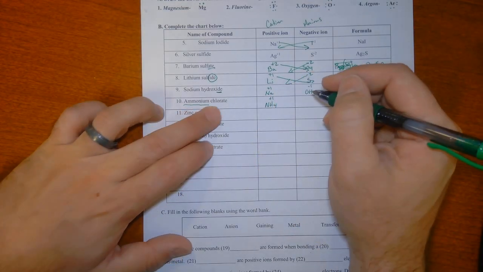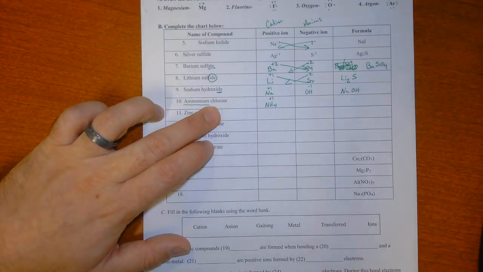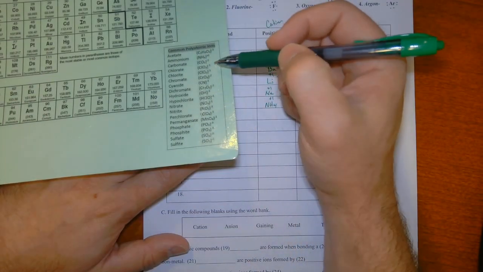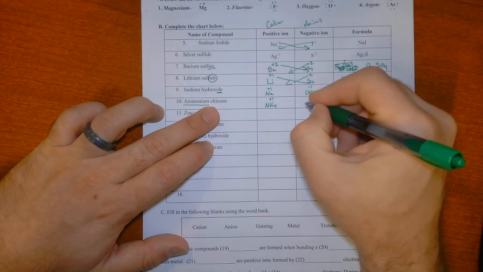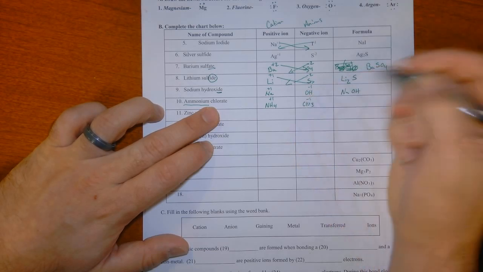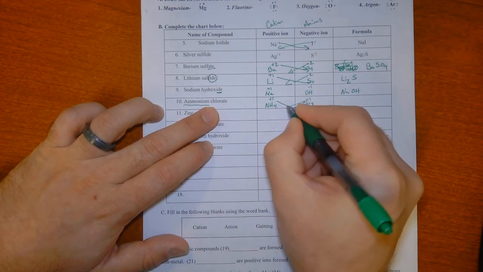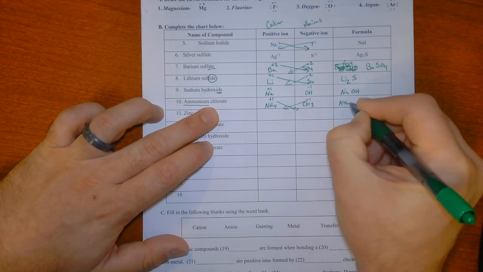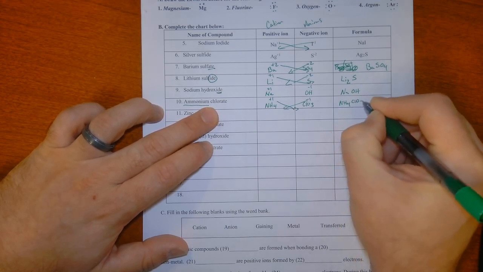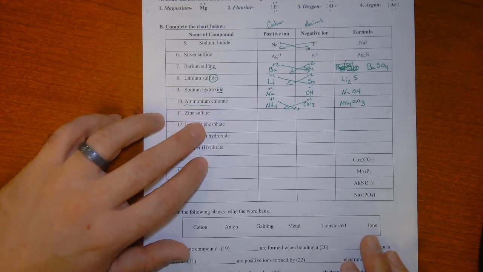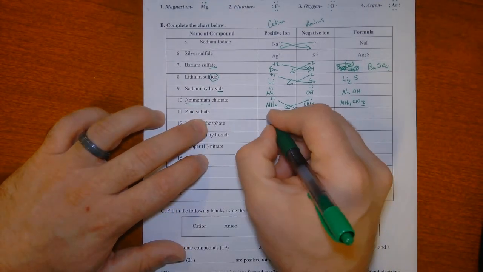Okay, ammonium chlorate. So ammonium is not an element, it is a polyatomic ion that looks like that. I got that from the list. Chlorate, go to my list, chlorate is ClO3 with a -1 charge. When I cross those charges, I get NH4ClO3.